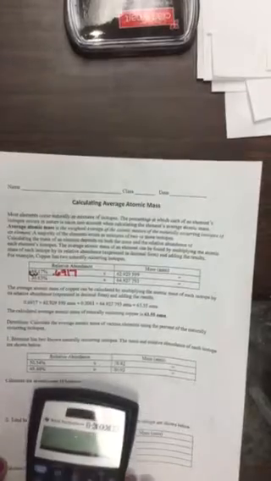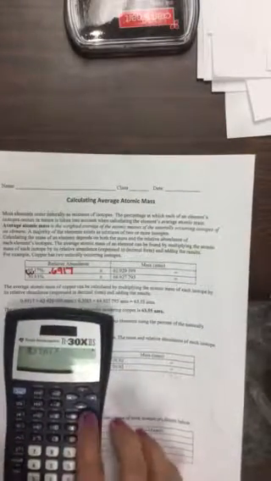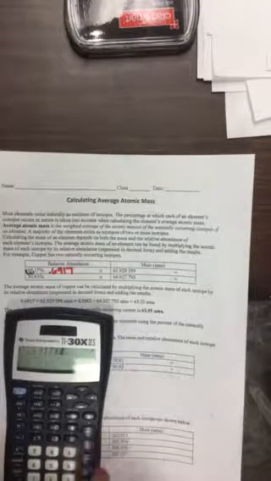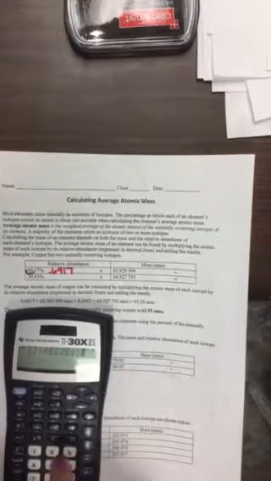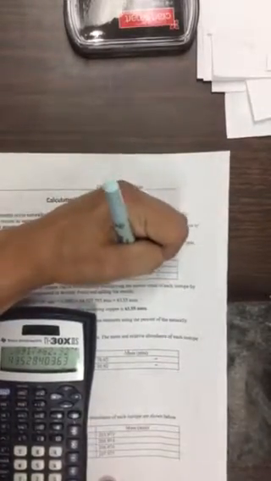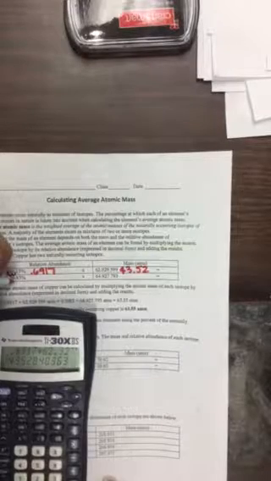So in your calculator, you type 0.6917 times 62.929599 equals, and you get a number 43.52, and then you do the same for the next one.